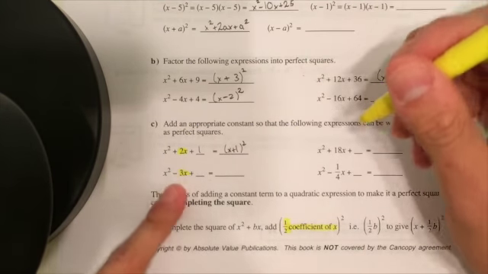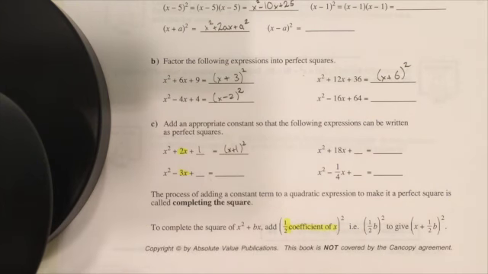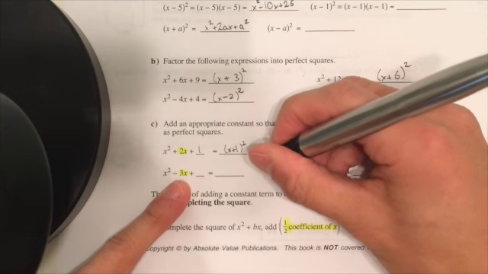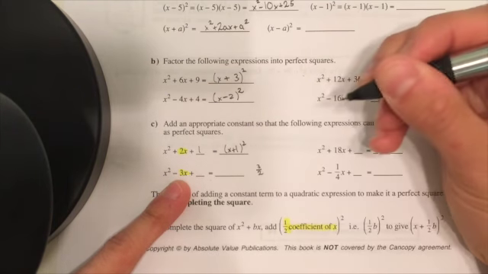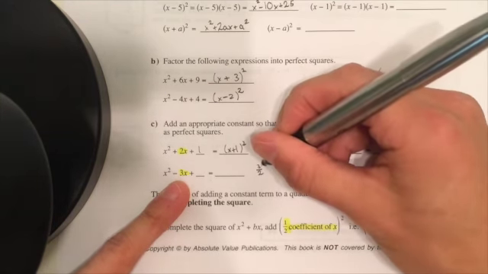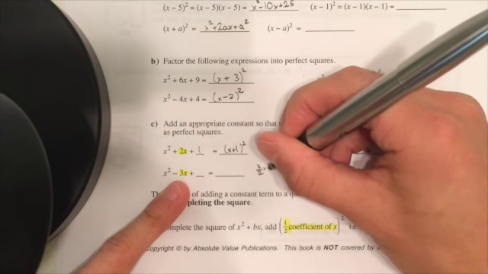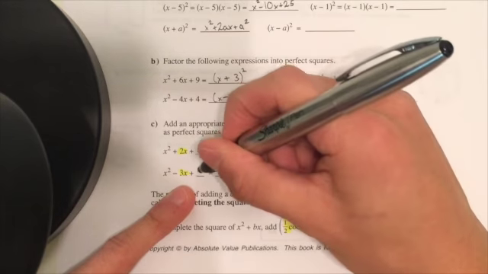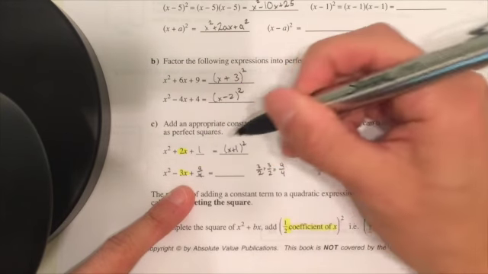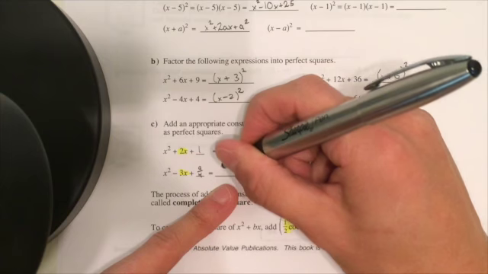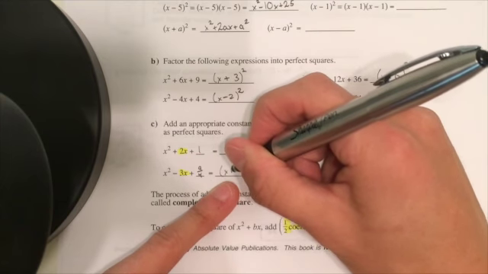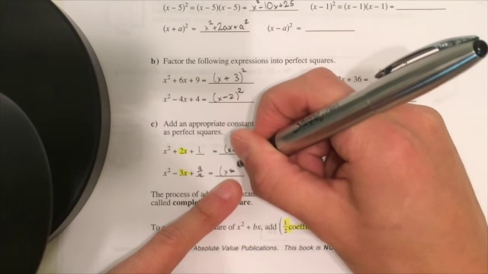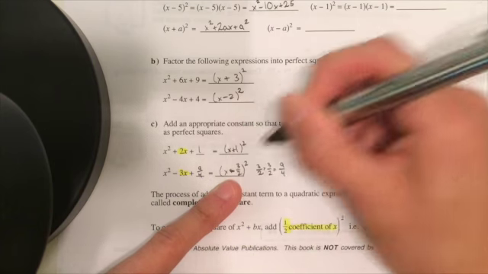So let's try that with this second one here. If we take half of 3, that is 3 halves, and if we square this, 3 halves times 3 halves, we're going to get 9 fourths. So that's what our constant is going to be. But what goes in here is going to be x, and that shouldn't be positive, it should be minus 3/2, squared.